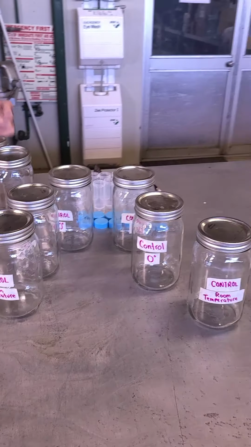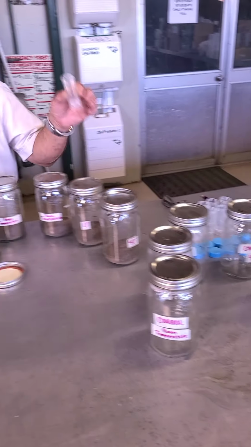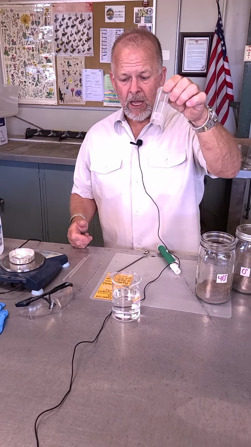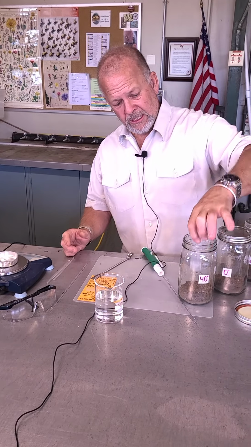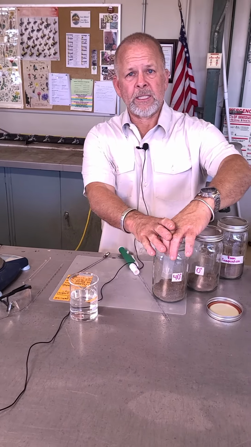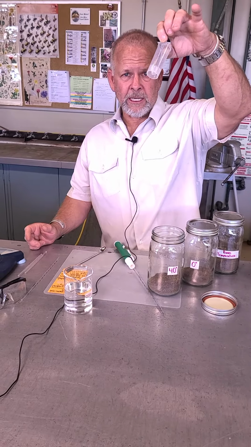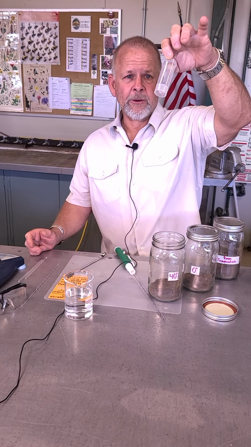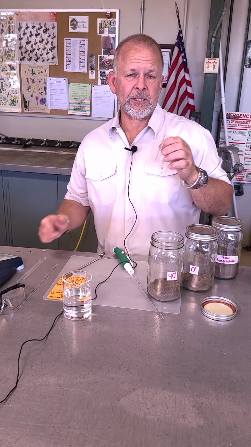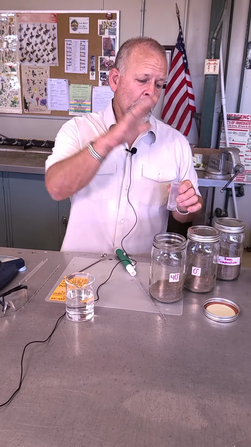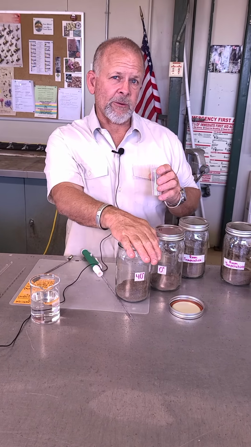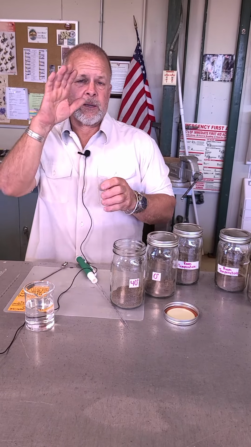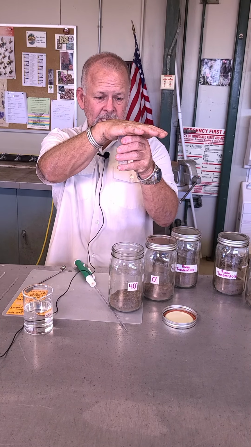What they are going to have in them is some sodium hydroxide, which I'll show you in a second. We will put it into these little vials, and then put those inside our microcosms, and then we'll seal them. The sodium hydroxide acts as a trap for the carbon dioxide. So whatever carbon dioxide escapes from the soil as a result of microbial respiration is going to be trapped in this sodium hydroxide solution here.